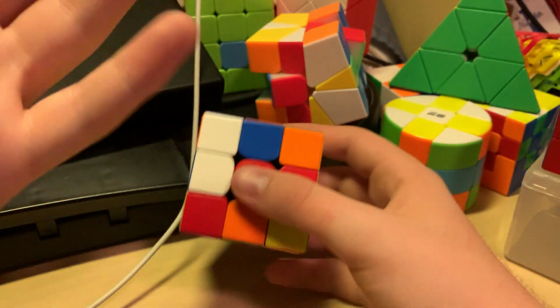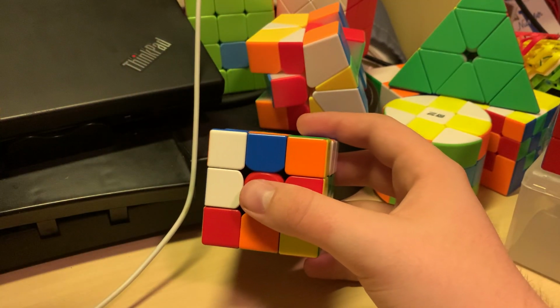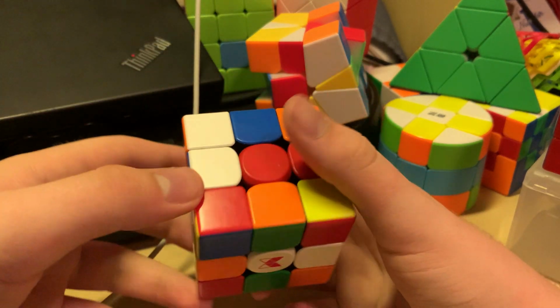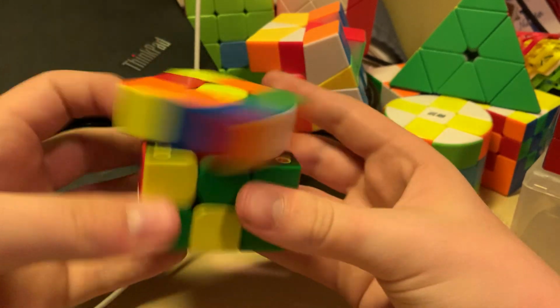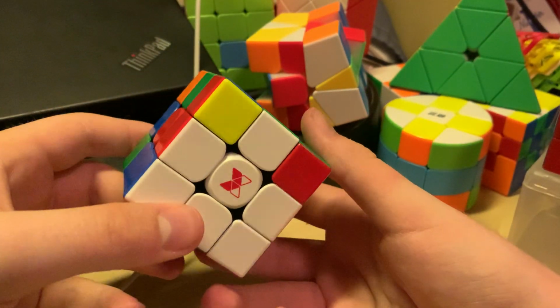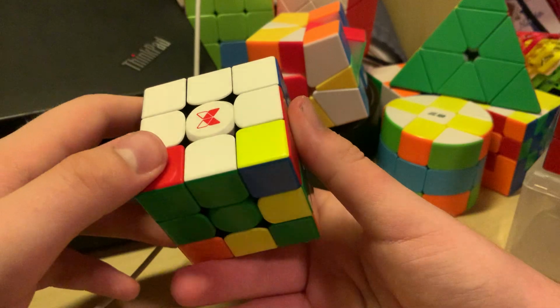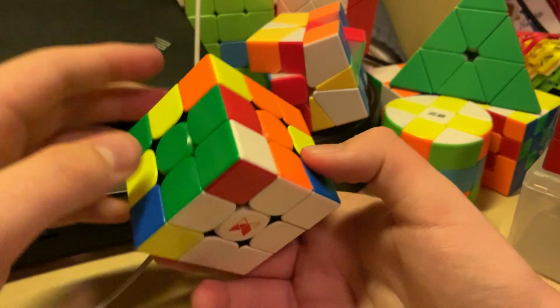So CFOP stands for four things. There are four steps in CFOP. Now the C stands for cross, where you make a white cross on the white layer, or you make any cross on any layer. But I like to do white just because I am still quite new at this.